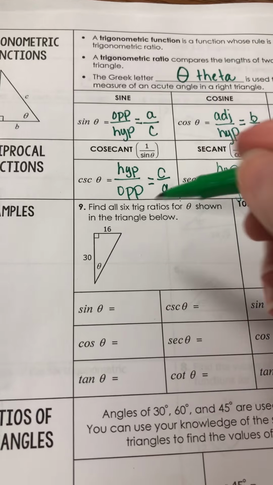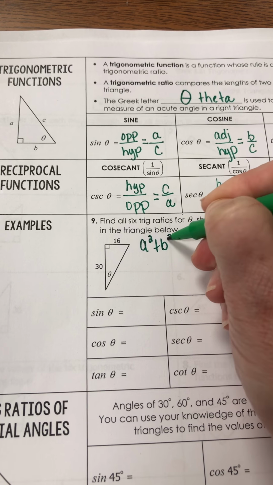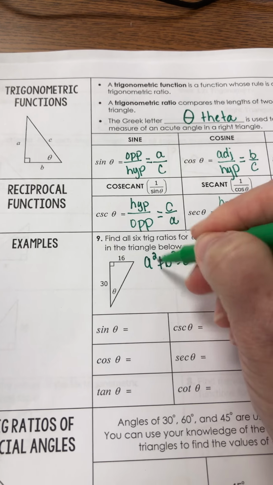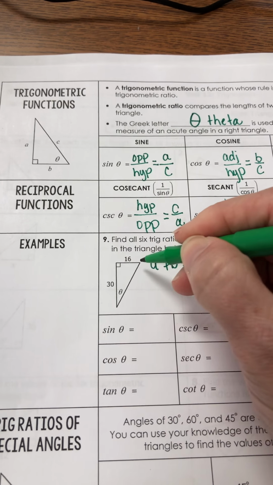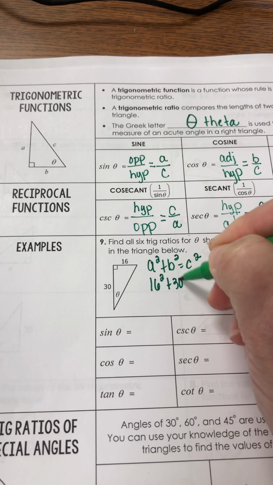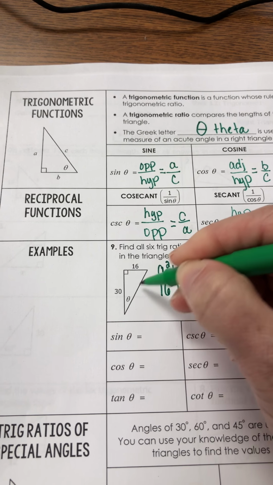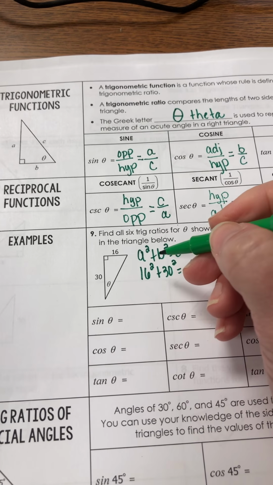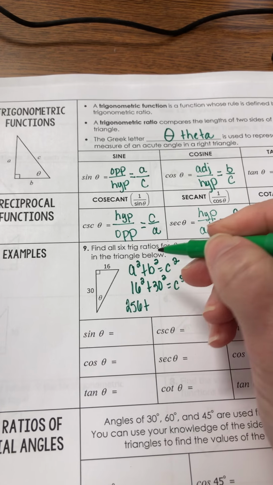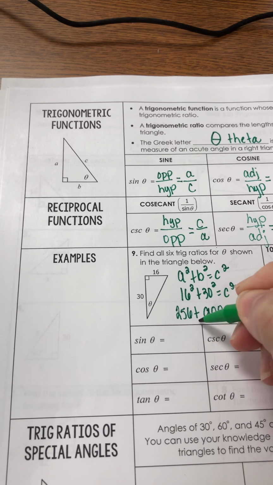So luckily, in the previous lesson, we reviewed the Pythagorean theorem. So if you'll notice, 30 and 16, those are my 2 sides, because those are the 2 sides that make the right angle. So those are my legs. So I'm going to do 16 squared plus 30 squared is equal to c squared, because that's what I'm looking for. I'm looking for my hypotenuse, or my c. So we know that 16 times 16 is 256, and then 30 times 30 is 900. Let's add those 2 together.